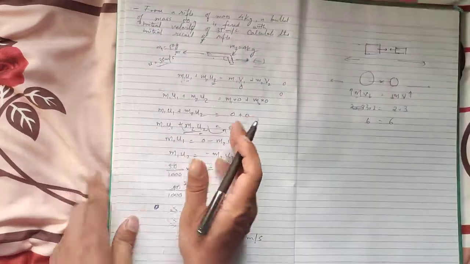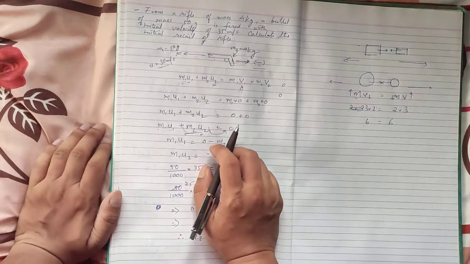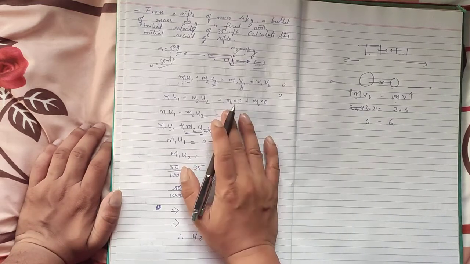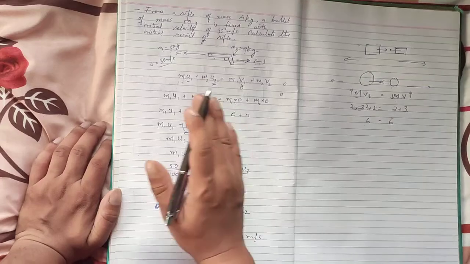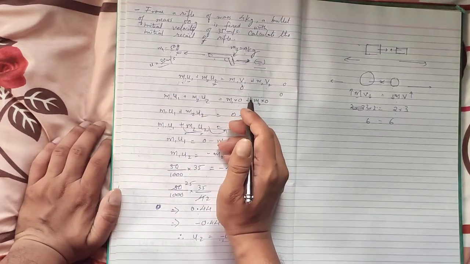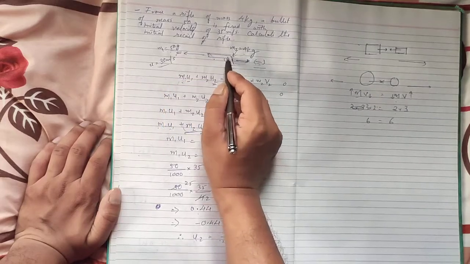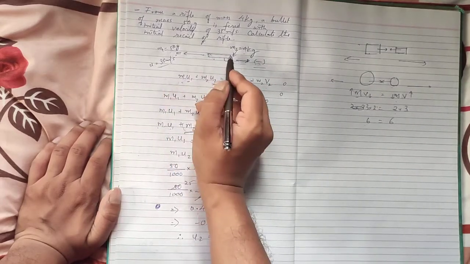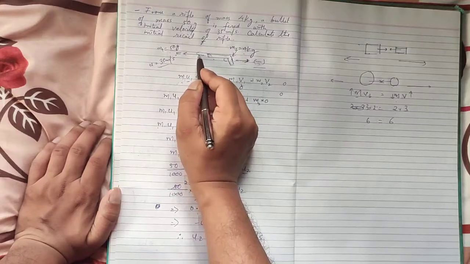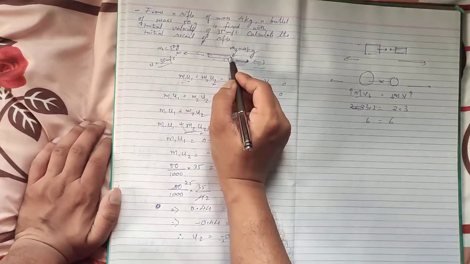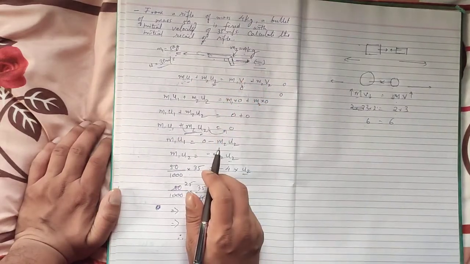The minus sign only indicates that it is in the opposite direction, according to the law of conservation of momentum. Or you can also say, because of the third law of motion, action and reaction are equal and opposite. When the bullet is fired from the gun, it is getting action, but at the same time when the bullet leaves the rifle, it is also giving the reaction in the opposite direction.